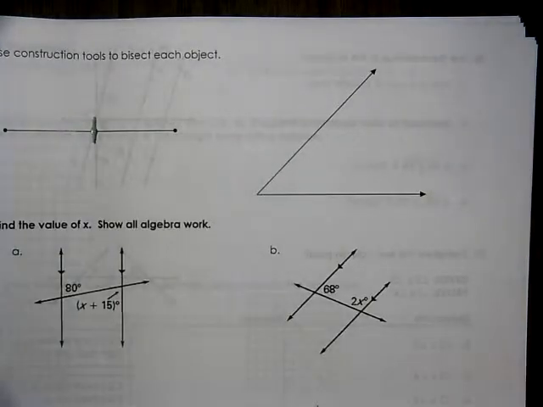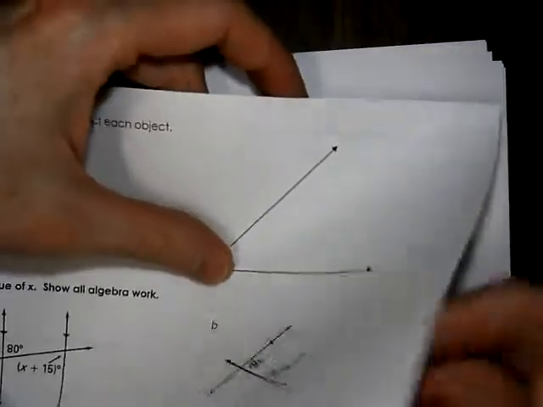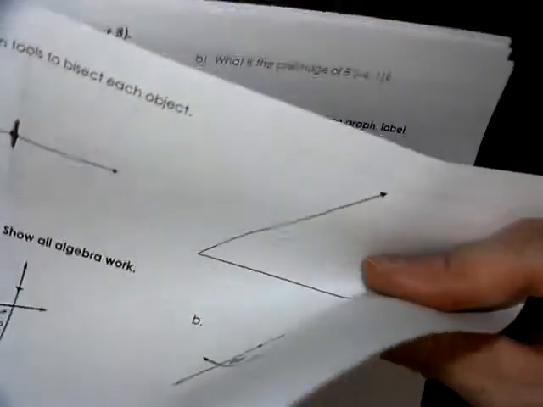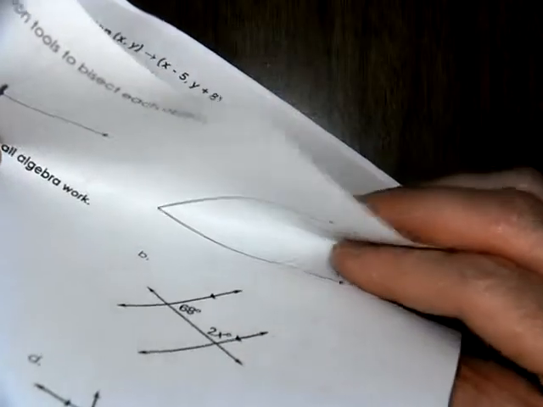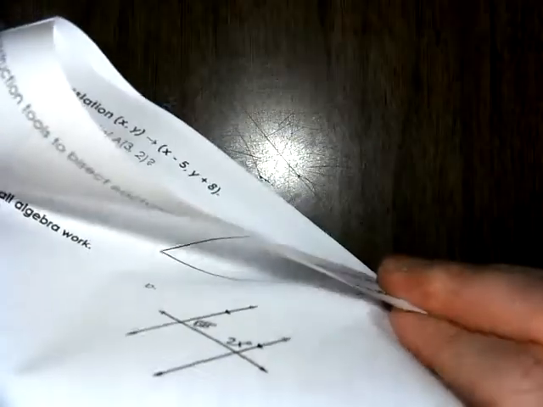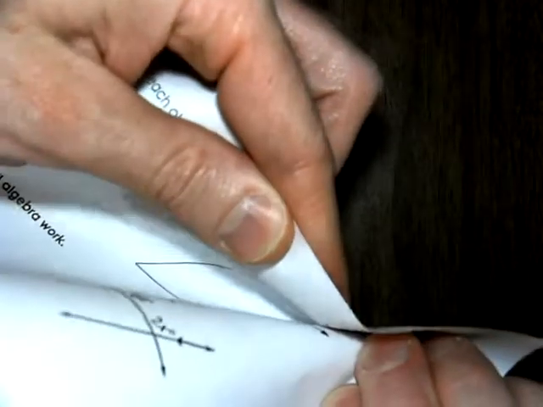For an angle, we're going to take our angle and try to do the same thing. This is a bit trickier to do with paper, but keeping it tight, we're going to put both of these rays right on top of each other. I'm going to put the two little arrows on top of each other.